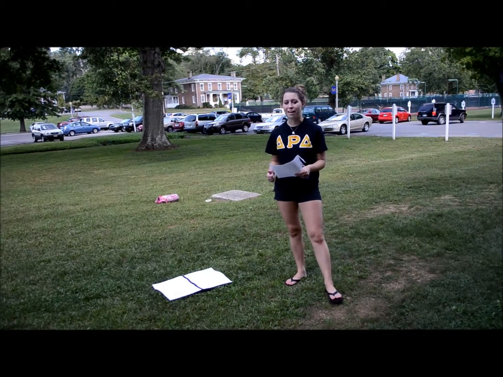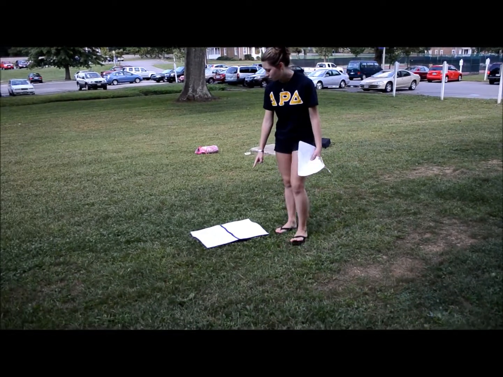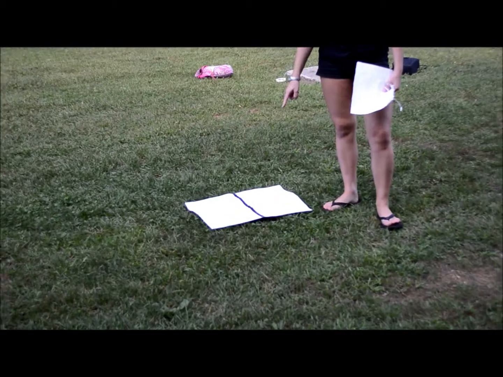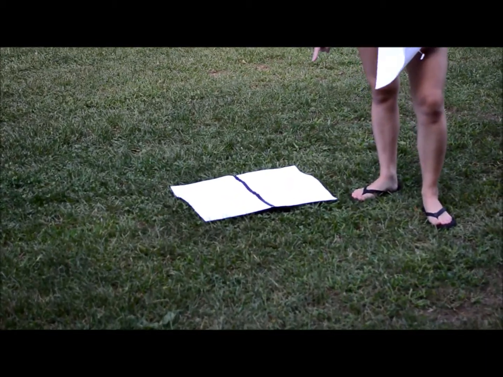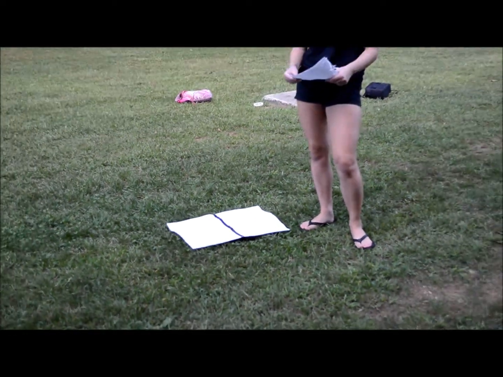So we're going to be testing relative motion, which is the calculation of a moving object compared with another moving object. And we're going to be testing this 3 different ways while moving. The objects that we're going to be dropping are paint, keys, and a marker. This paper is going to mark the spot where we're going to drop the objects over. We're going to try to drop them over this black line so that it's consistent every time.